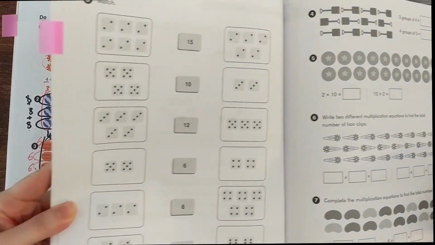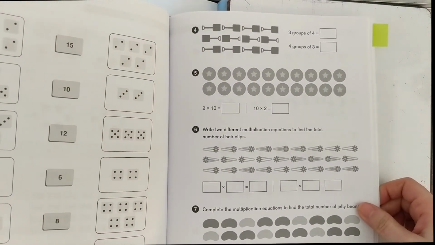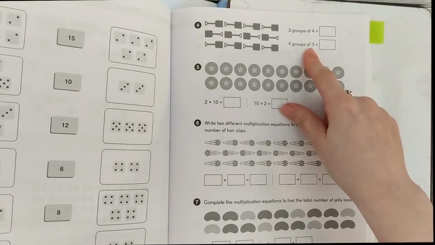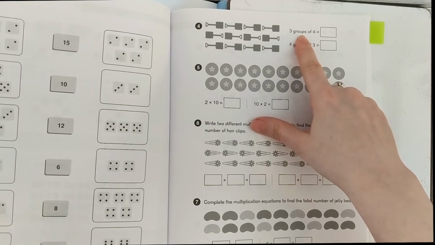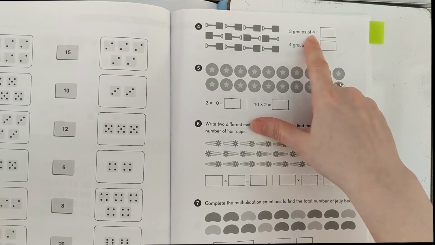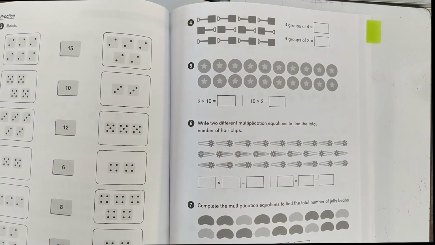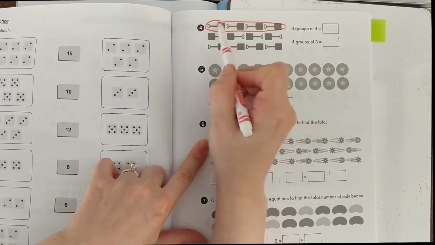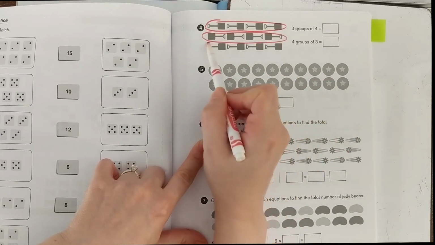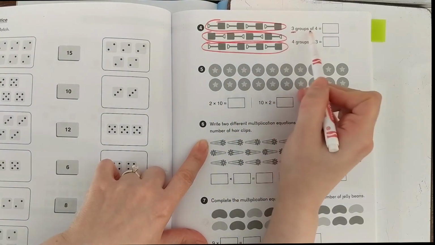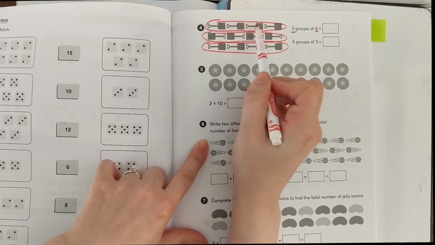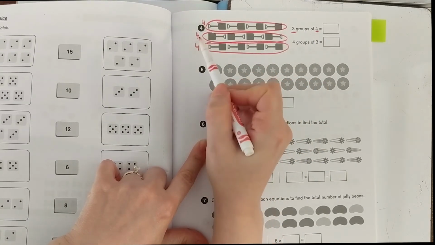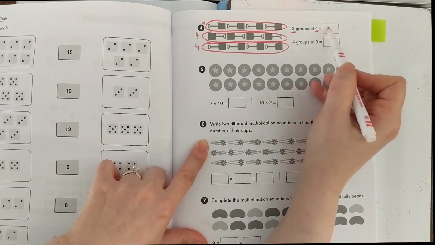And then let's see what you're doing on this page. You're doing more multiplication, 3 groups of 4 and 4 groups of 3. Remember to circle them so you can kind of see what 3 groups of 4 look like. So for example, I'll quickly help with this one. 3 groups. Here's one group. Here's a second group. Here's a third group. 3 groups, and each group has 4. 1, 2, 3, 4. So you're going to count these by 4's. 4, 8, 12. So 3 groups of 4 is 12.